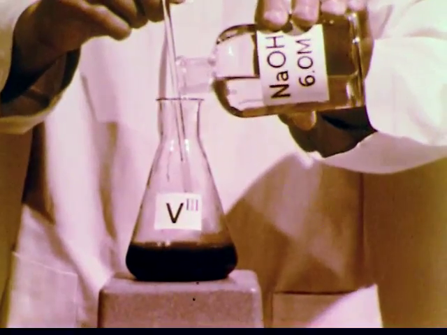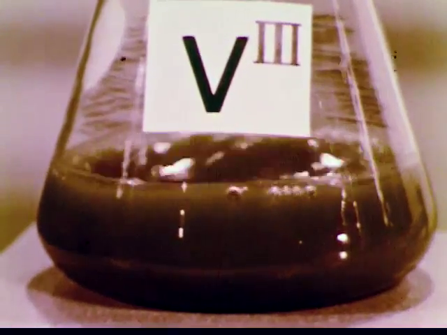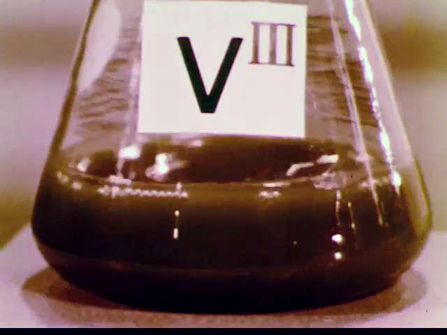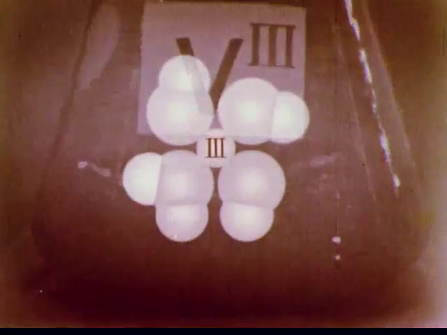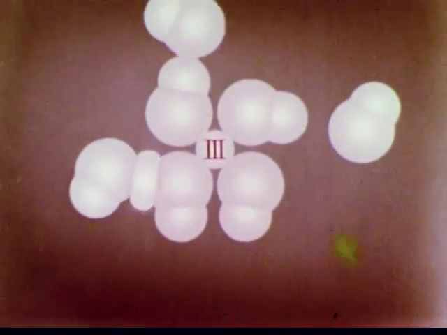Let's add more sodium hydroxide. No reaction is visible. The neutral precipitate does not dissolve. It remains inert toward additional hydroxide ions.